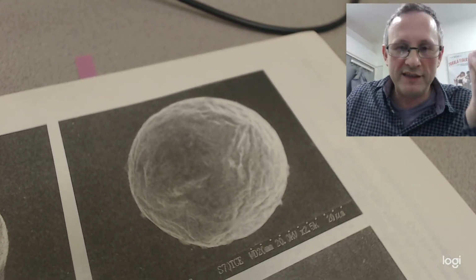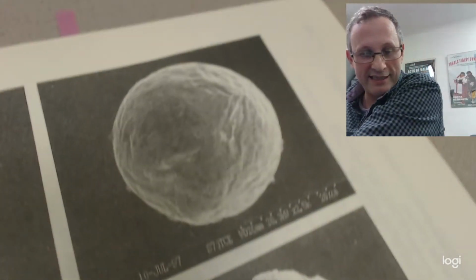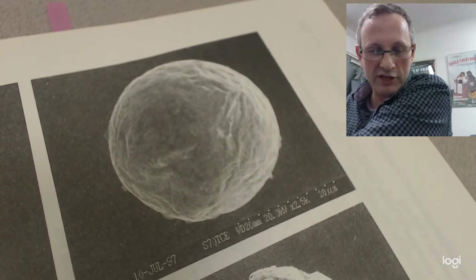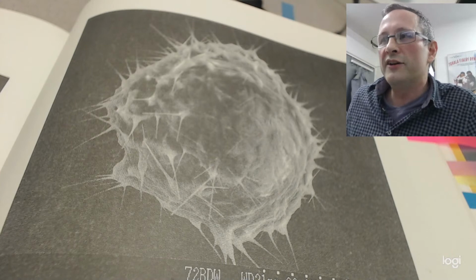Now, you might argue that this is just a melted ball, but what you're going to see in a few seconds is absolutely stunning. And for those that have been following this project, you will have seen something similar to this in recent years. Okay, let me do this. So there we go. What are we looking at there?